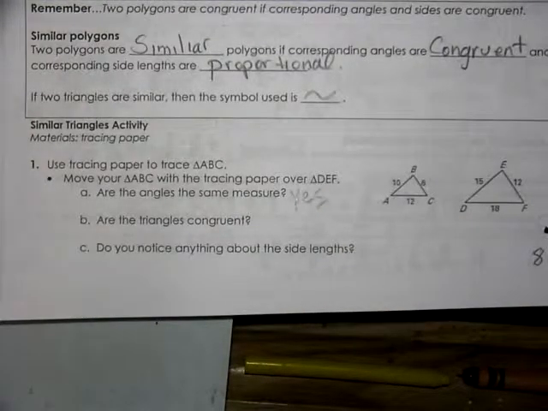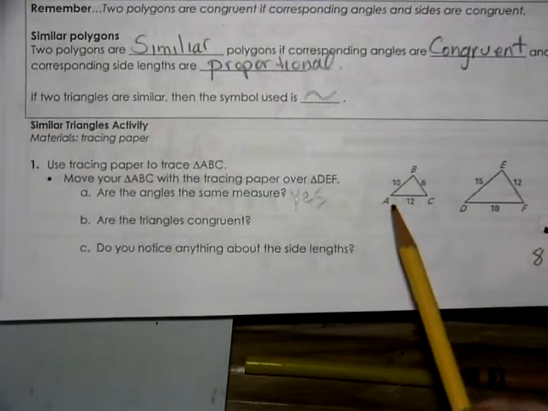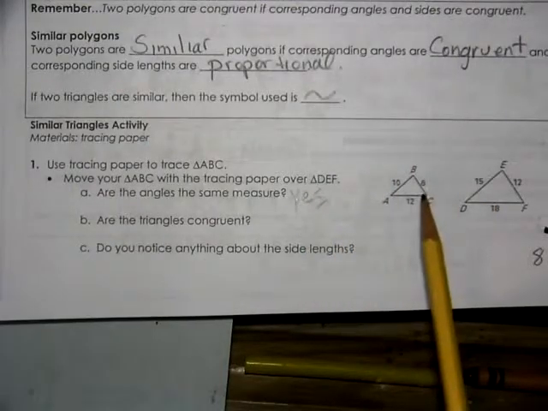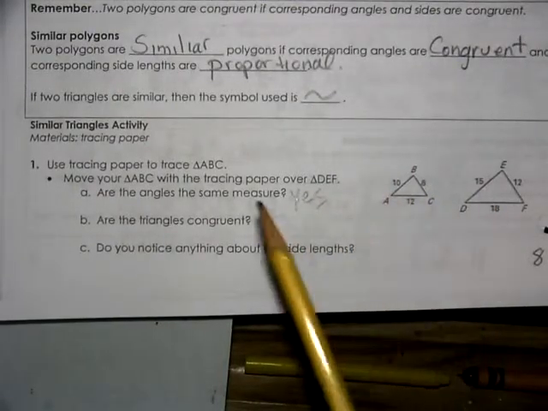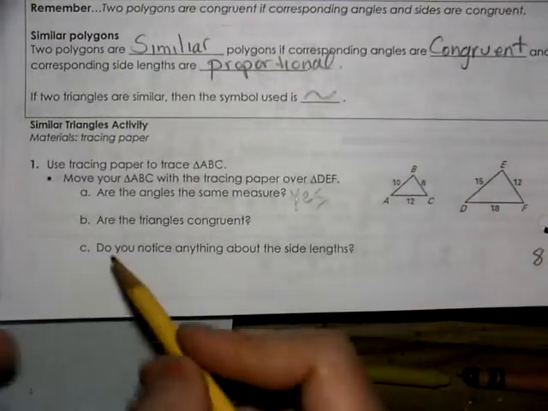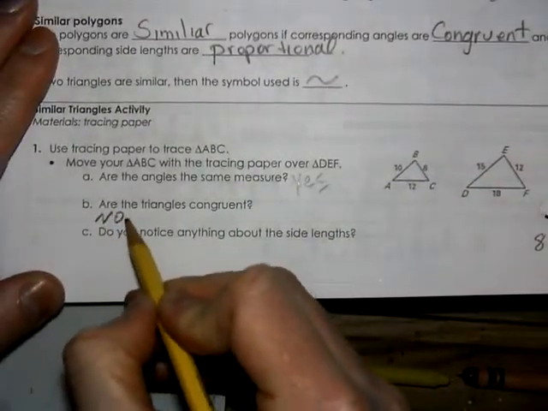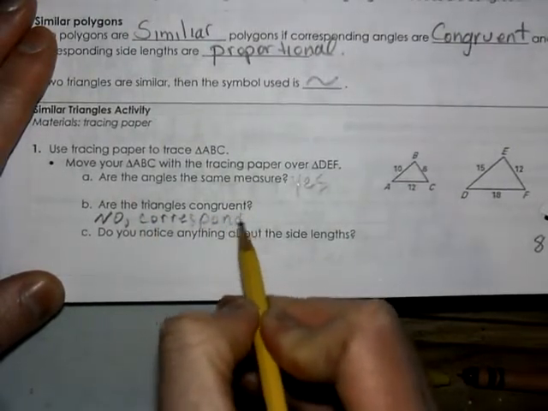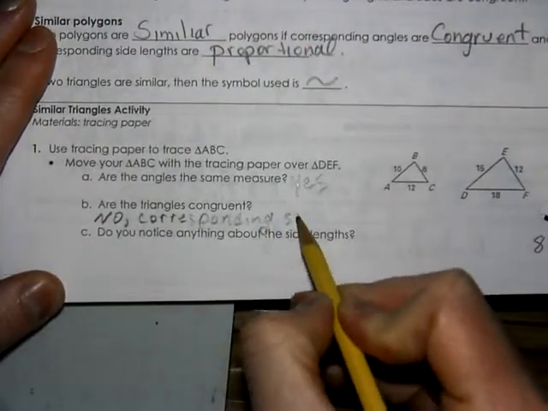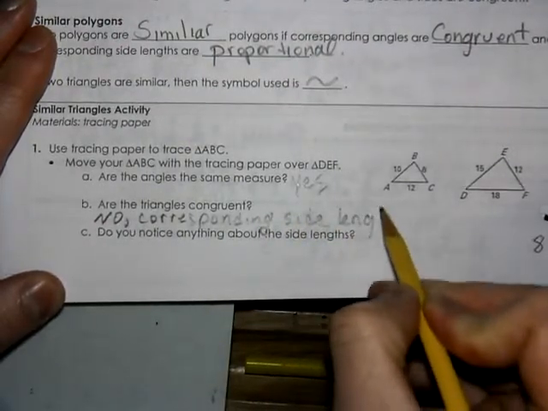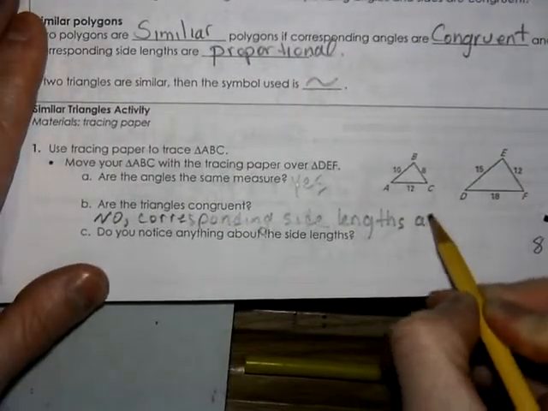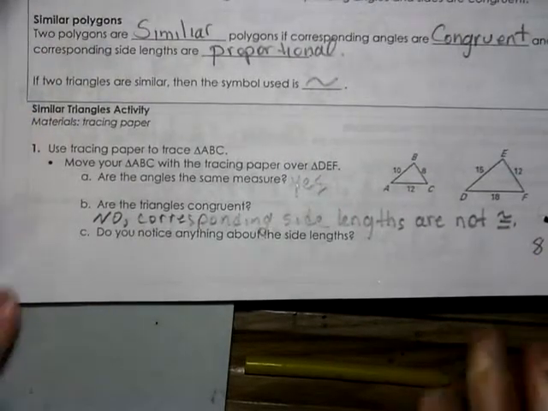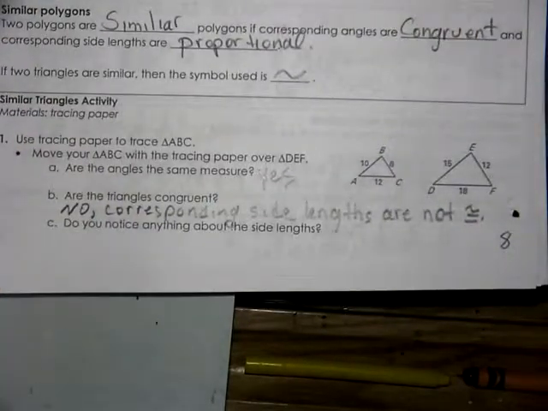Are the triangles congruent? Well, the triangles clearly are not congruent, because remember, the angles have to be the same, which is true, but the corresponding sides have to be congruent, and they're clearly not. So are the triangles congruent? We would say no. And we would say that the corresponding side lengths are not congruent. They're not the same.